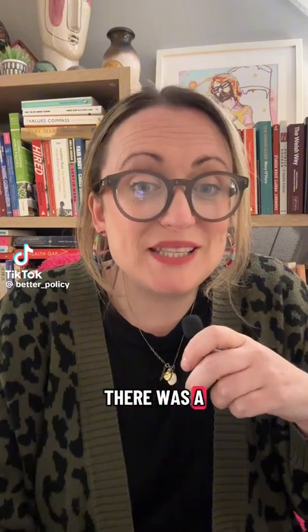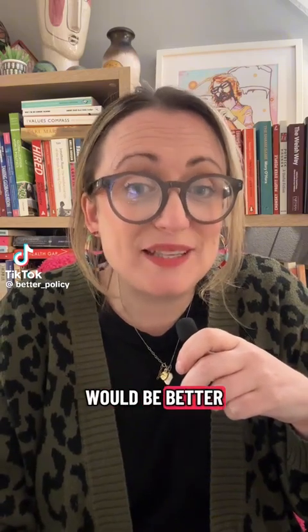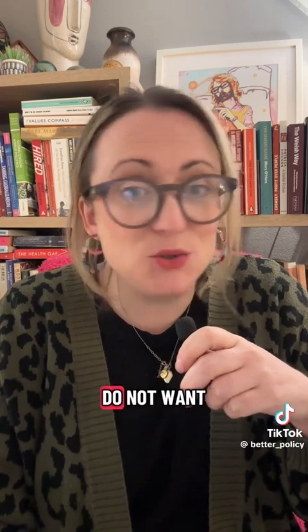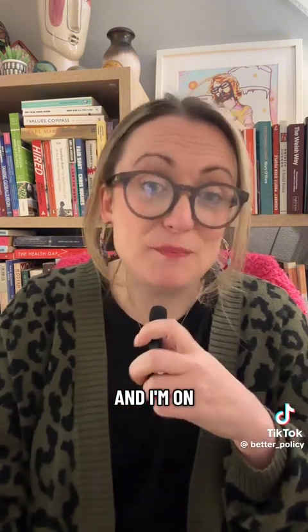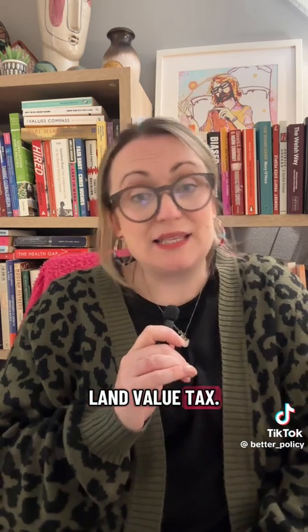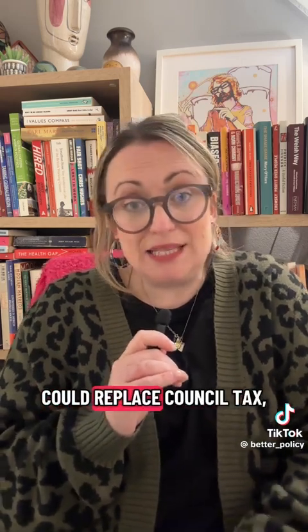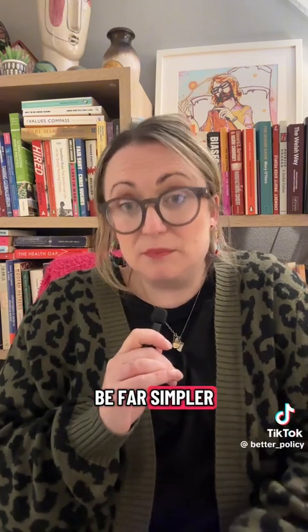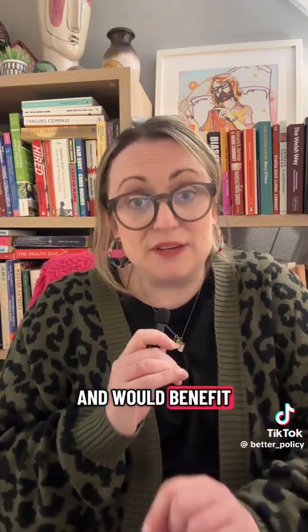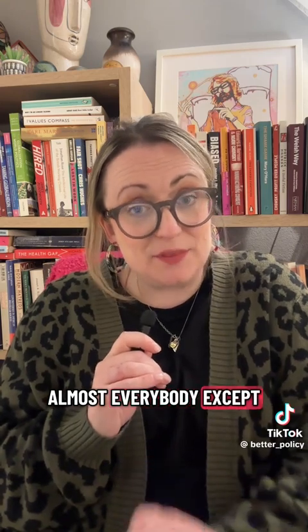What if I told you there was a system of taxation out there that would be better for everybody and the wealthy do not want you to know about it? I'm Rachel, I'm a public and social policy consultant, and I'm on a mission to scrap council tax. So today we're going to learn about land value tax. It's a system of taxation that could replace council tax, be far simpler than council tax, and would benefit almost everybody except the very wealthy.